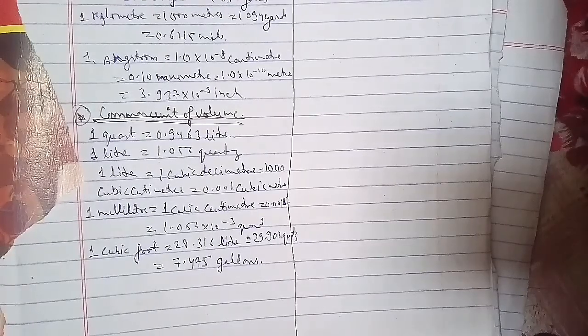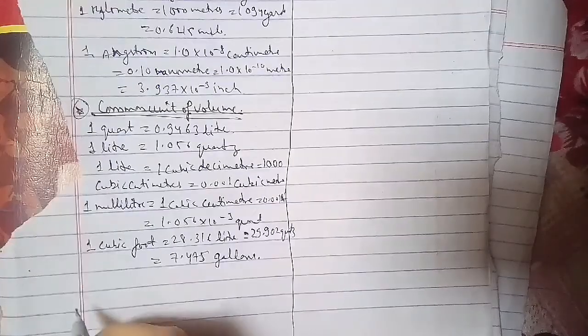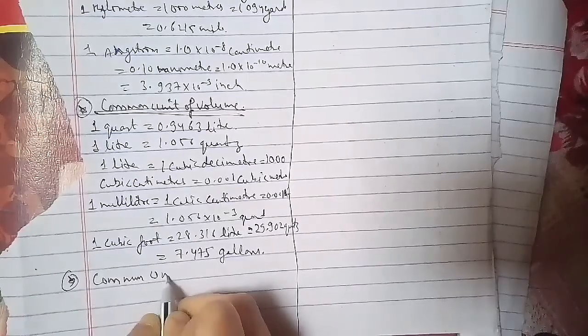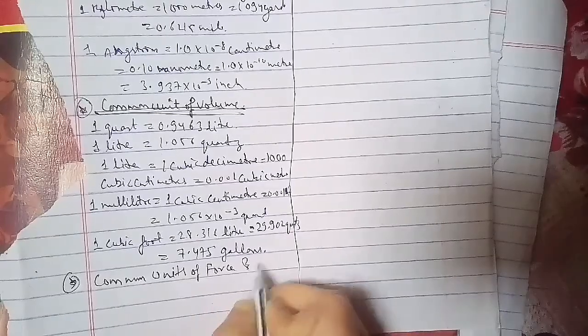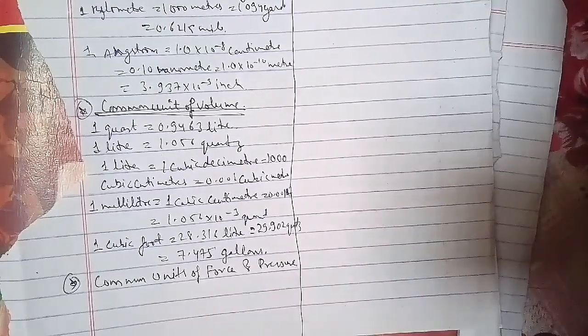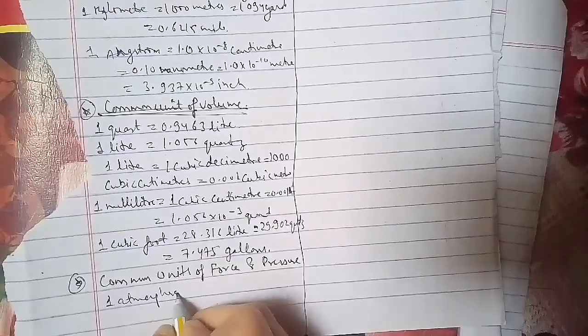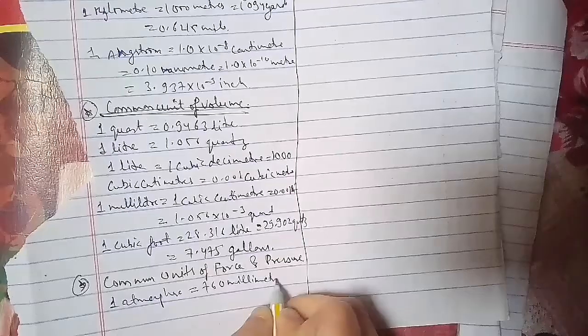Common units of force and pressure. For that, it will be 1 atmosphere equals 760 millimeters of mercury, that equals 1.013 into 10 to the power 5 pascals, and that equals 14.70 pounds per square inch.